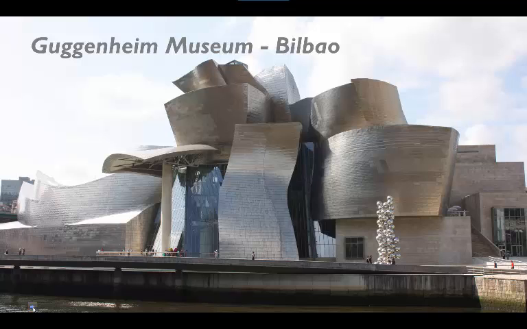So the Bilbao effect says that most people had not either heard of Bilbao, Spain, or had not traveled to Bilbao, Spain, but because of this one building, this one museum and one piece of architecture, this city attracts tons of visitors a year.